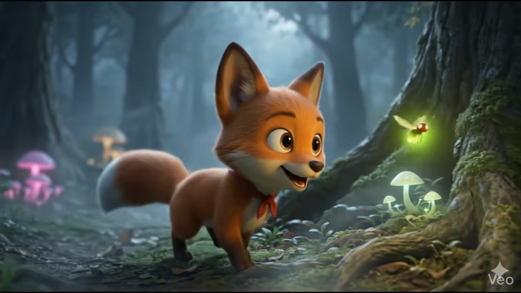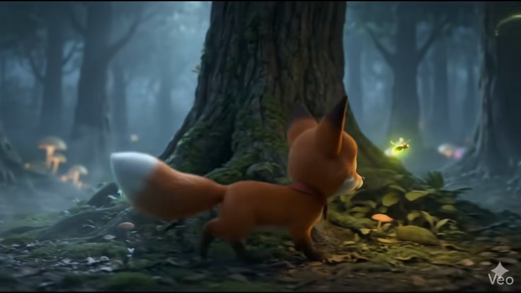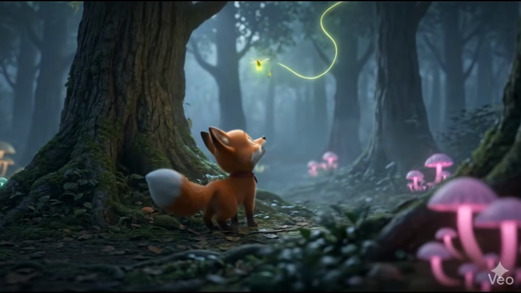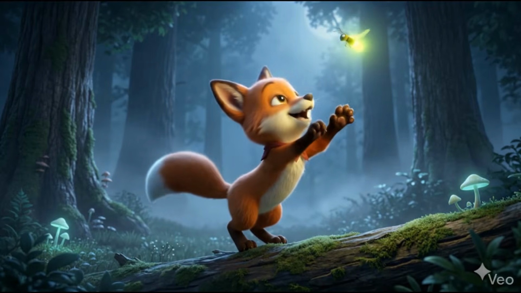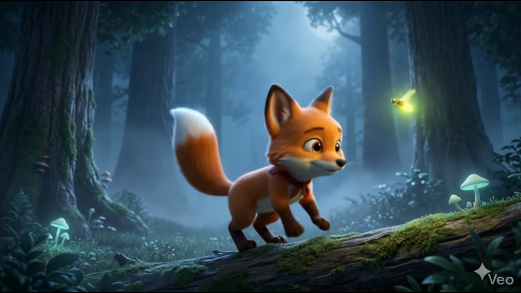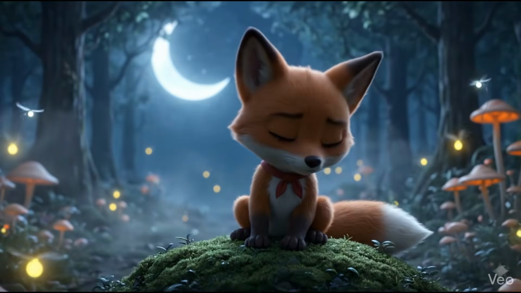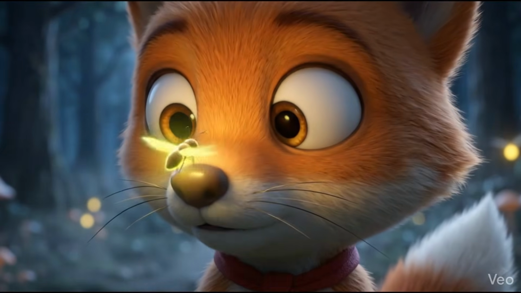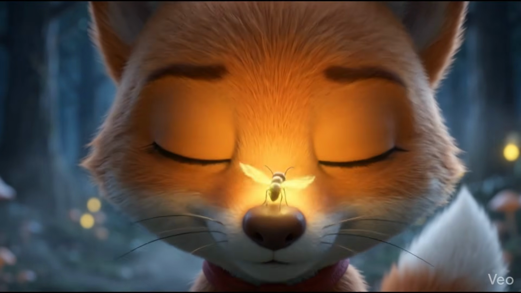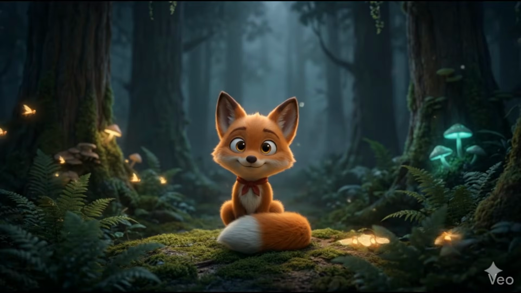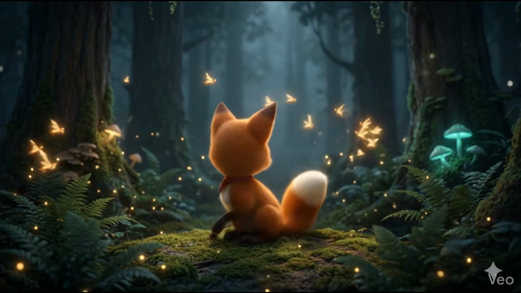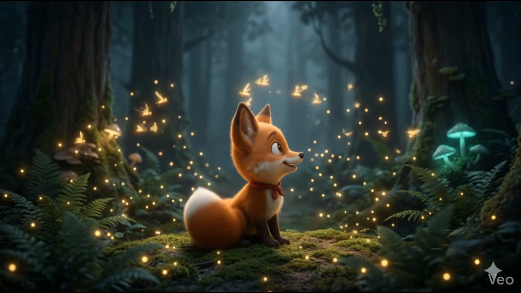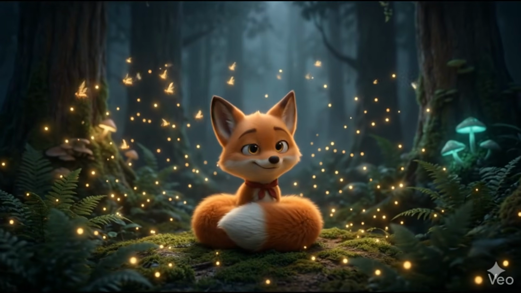Curious, Philo followed the magical light through the trees. He tried to catch it, but the little firefly was faster. Then, softly, it landed right on his nose. And just like that, the lonely forest filled with dancing lights. Philo was no longer alone. Sometimes, the smallest lights bring the biggest joy.